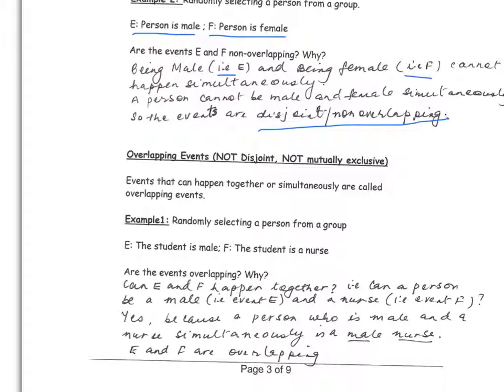So let's look at example 1. Under this definition, we randomly select a person from a group. The two events are being male and being a nurse. Are the two events overlapping, and why?